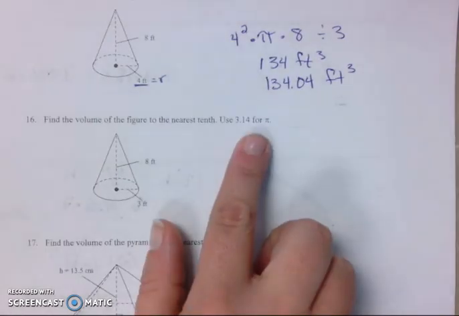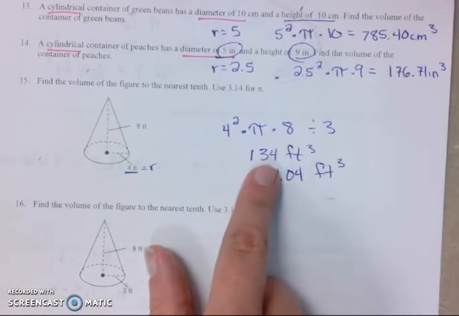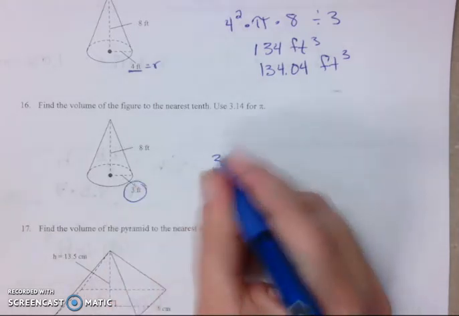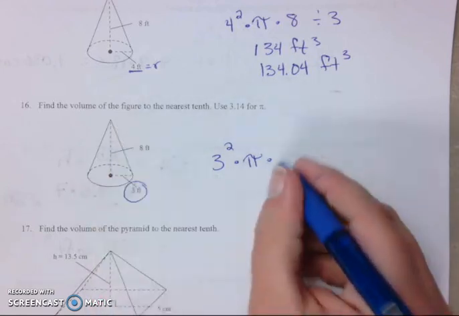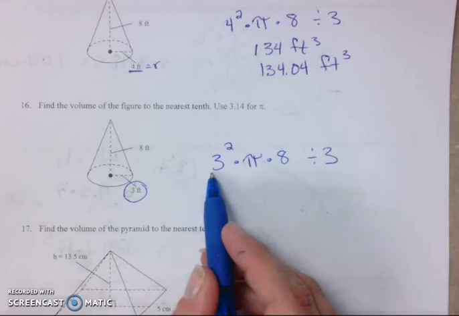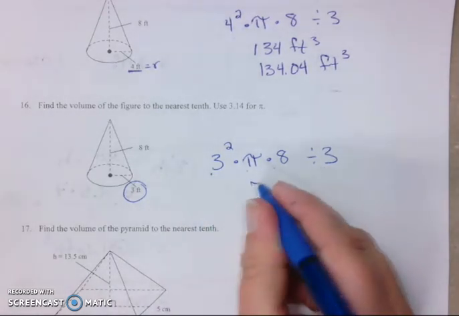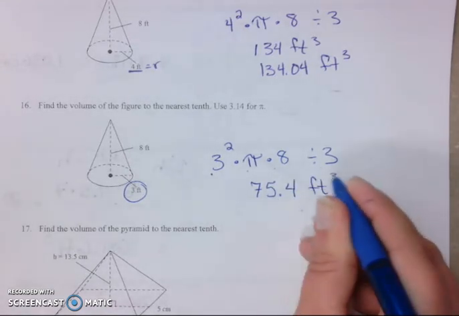So you can use 3.14 for pi. You can round to the nearest tenth like it said if you wanted. It would be 0 for the nearest tenth. You can, whichever way you want. I don't care on that. My radius is 3, so 3 squared times pi times the height of 8, then divide by 3 for cones. So square it first, multiply, then divide. If you round to the nearest tenth, you get 75.4 feet cubed.